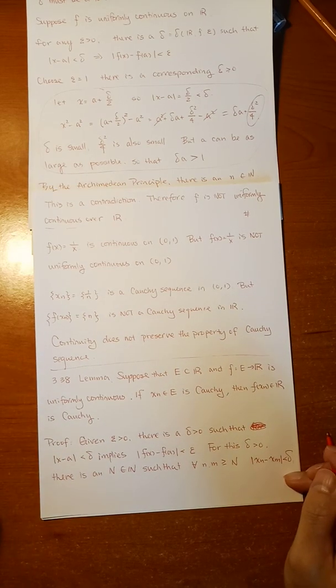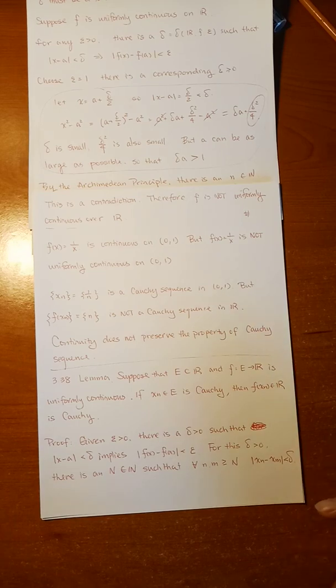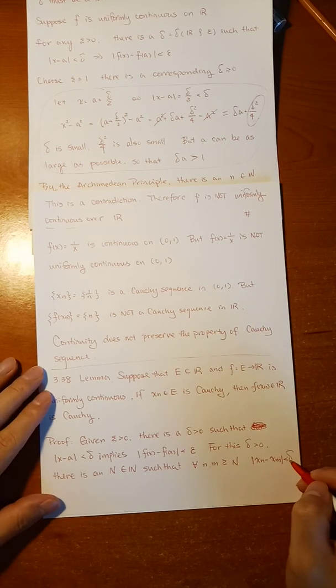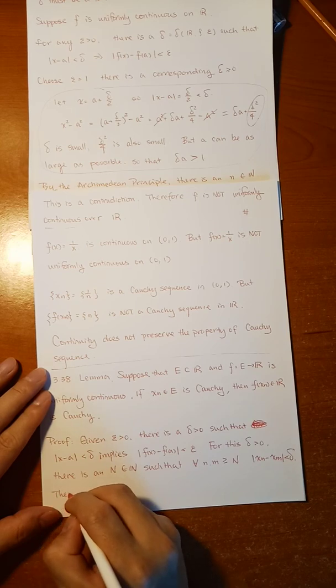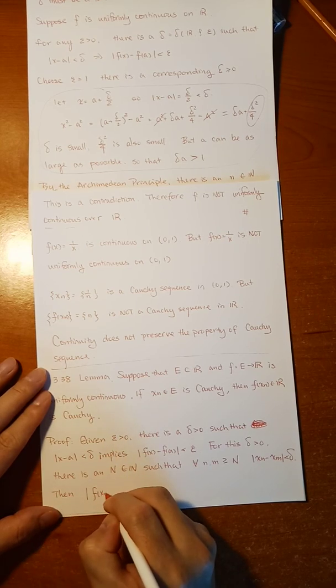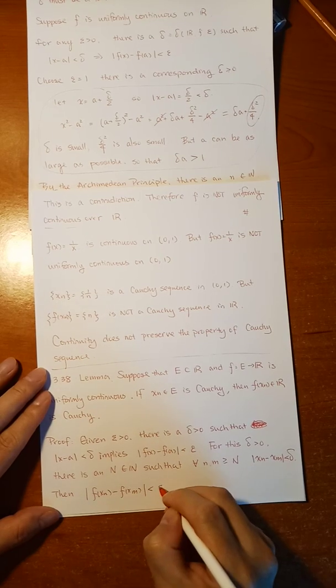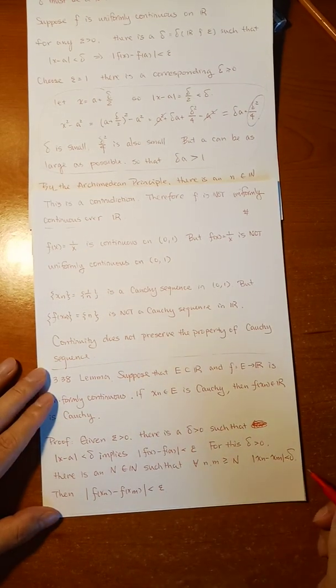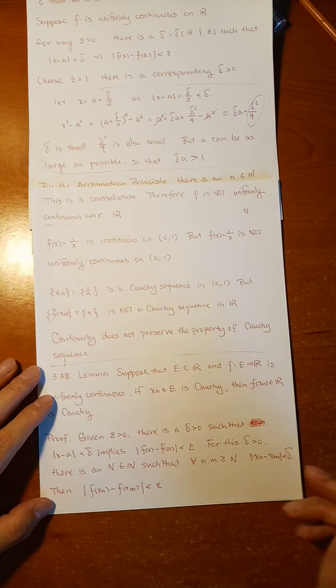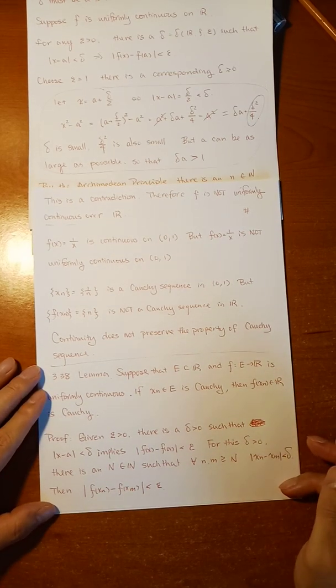This is the property of the Cauchy sequence. Xn minus xm less than delta, then the absolute value of f(xn) minus f(xm) is less than epsilon. This is uniform continuity. So we just apply those two definitions directly.